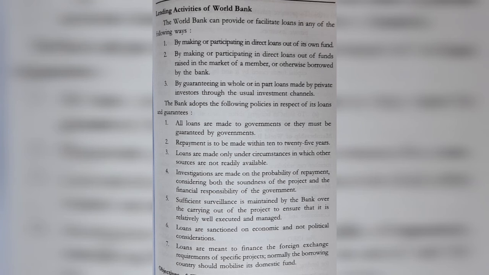Number 6, loans are sanctioned on economic and not political considerations. So the World Bank provides loans not on the basis of any kind of political closeness or political agenda, but purely on economic grounds. And lastly, loans are meant to finance the foreign exchange requirements of specific projects. Normally, the borrowing country should mobilize its domestic fund. So finally, the World Bank provides loans which are meant for financing the foreign exchange requirement.